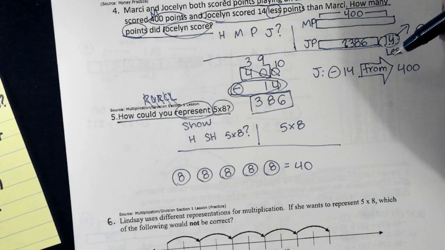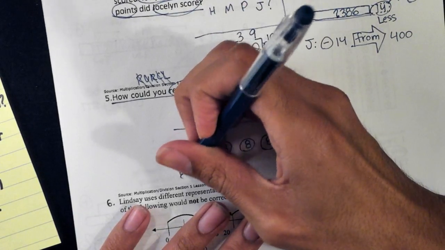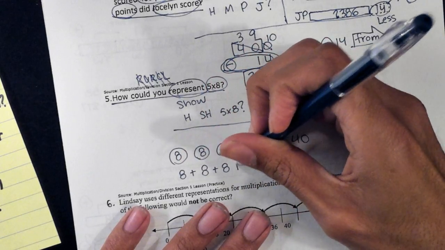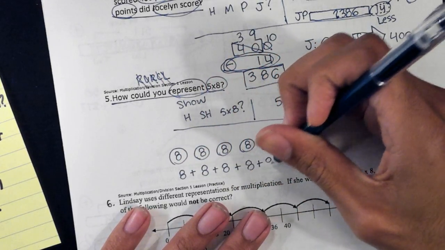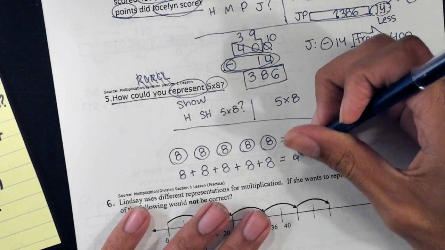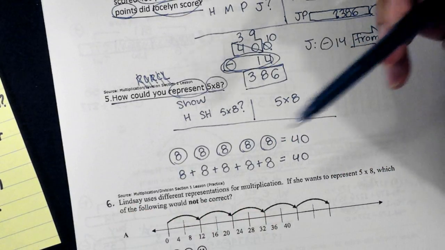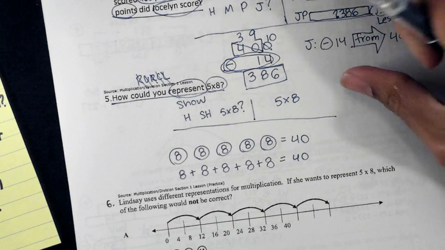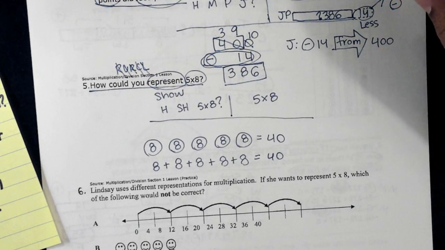The next way that we could show this is 8 plus 8 plus 8 plus 8 plus 8 equals 40. Because if you add the same number again and again, it's multiplication. Another cool way that you can represent this problem is with a number line.